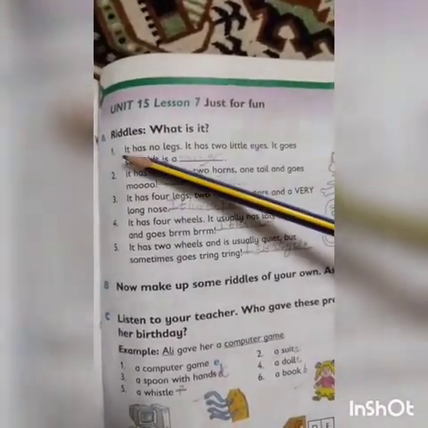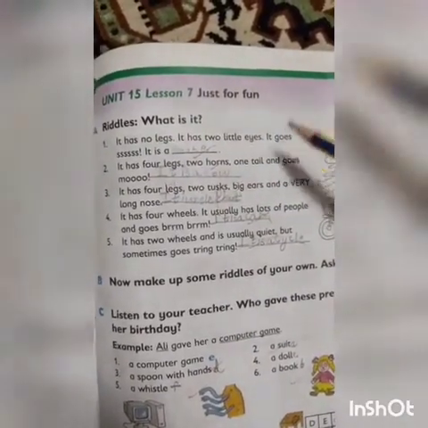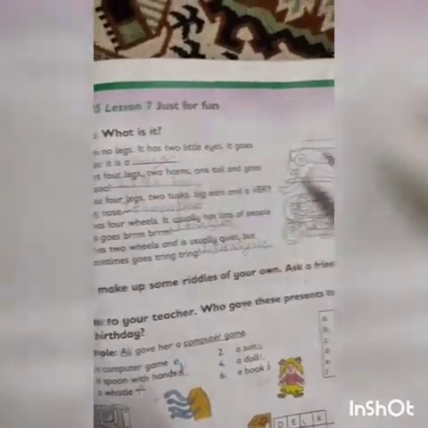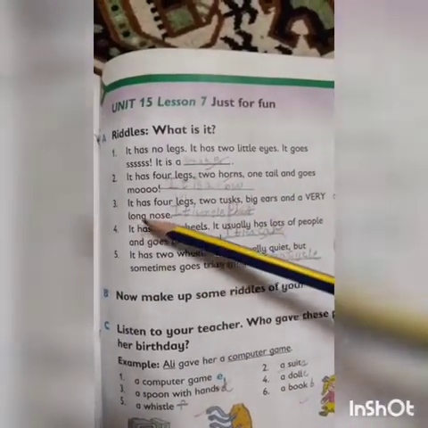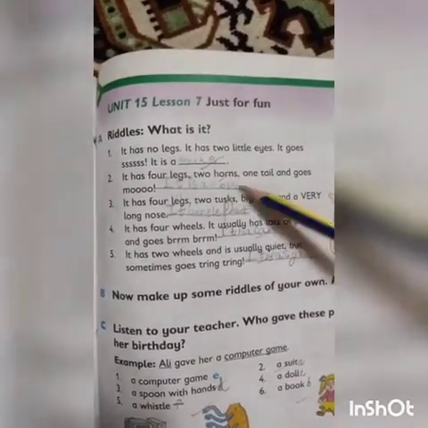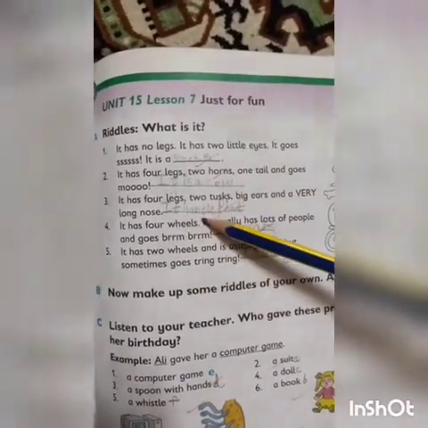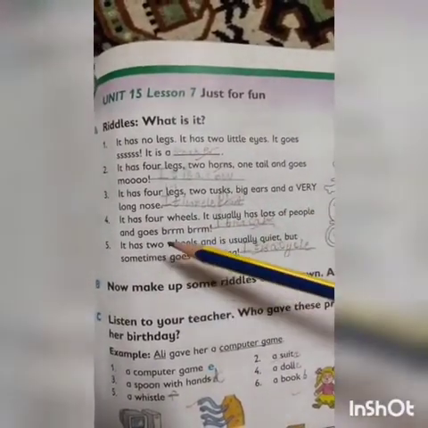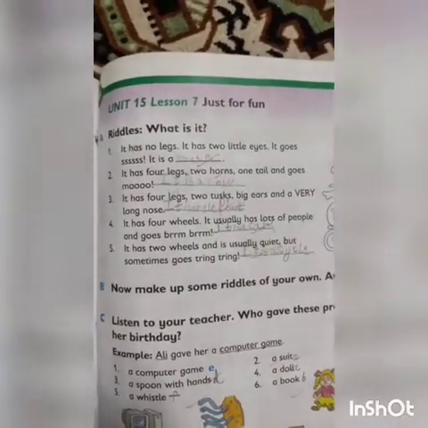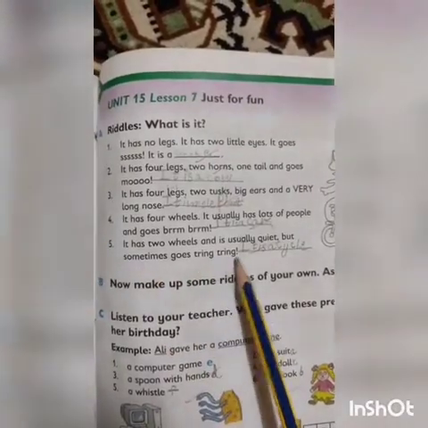7, just for fun. Riddles. What is it? It has no legs. It has 2 little eyes. It's a snake. Okay, you write snake here. It has 4 legs, 2 horns, 1 tail, and goes moo. It is a cow. You write it. It has 4 legs, 2 tusks, big ears, and a very long nose. It is an elephant. You write it here. It has 4 wheels. It usually has lots of people and goes broom, broom. It's a car. It has 2 wheels and it is usually quiet, but sometimes goes tring, tring, and it is a cycle.